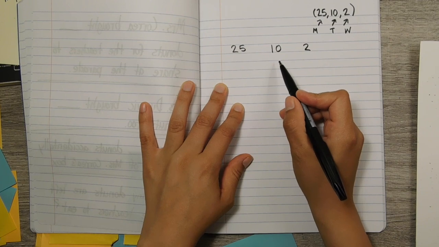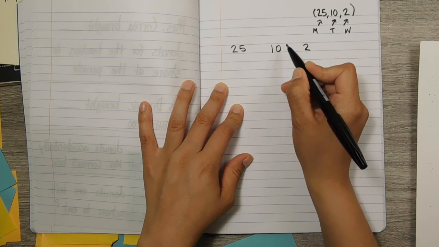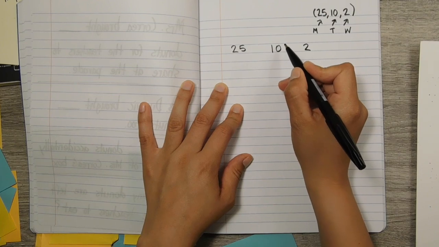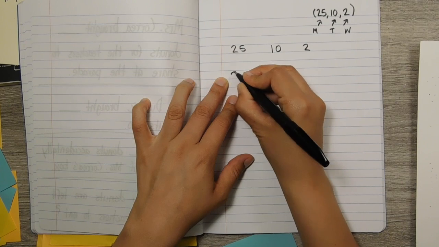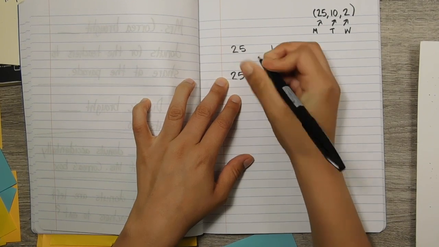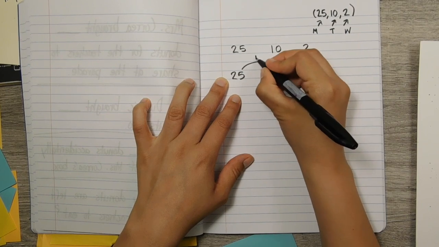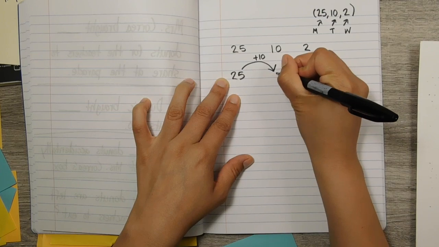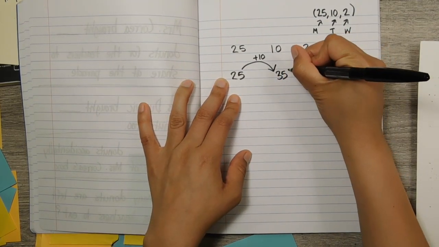I'm really good at counting by tens, so I think I'm going to choose a strategy that highlights how great I am at counting by tens. And if you're someone who's also an expert at counting by tens, you can do a similar strategy. So I'm thinking I can start off at 25, count on by 10 because I'm really good at that. I know that that's just making my number bigger by 10, and that just takes me to 35. And then I can count on 2 more.